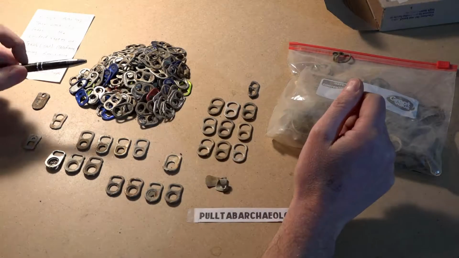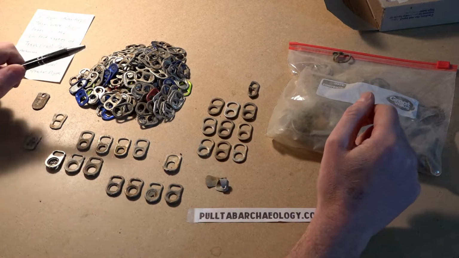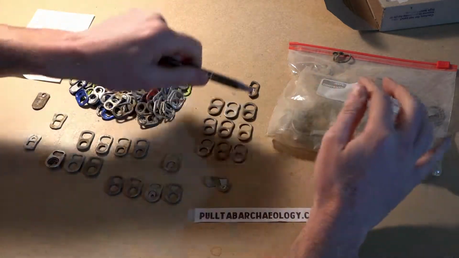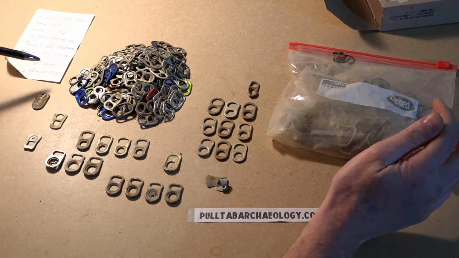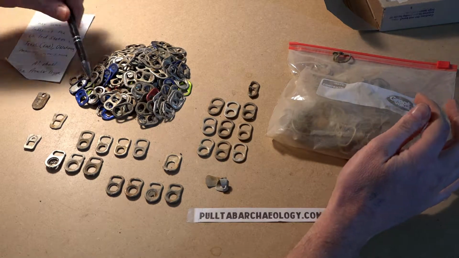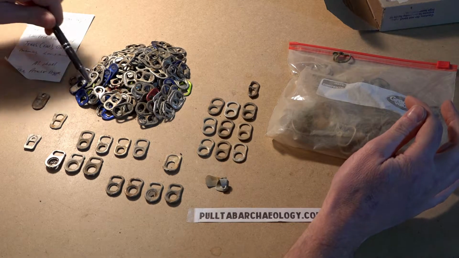So here I am again, and I had my first go at sorting the pull tabs that Preacher Digger sent me from the United States. I've sorted them out by general type, by lineage, so to speak. And why am I calling them lineage? Well, because these are for example, the S4 types, the different types which are in the S4 lineage.